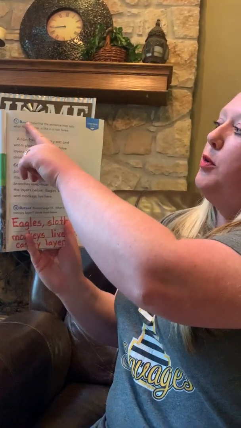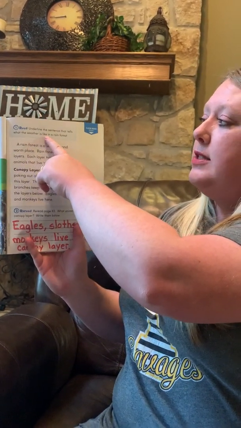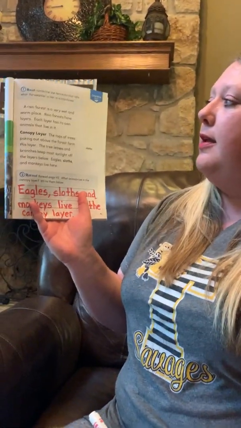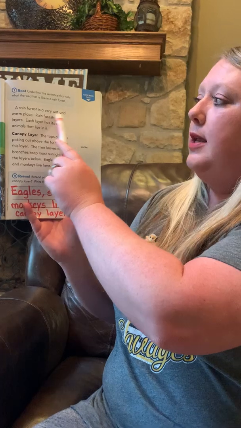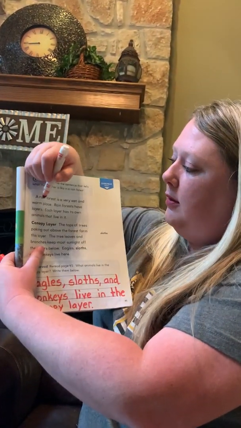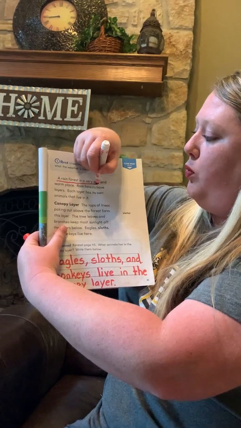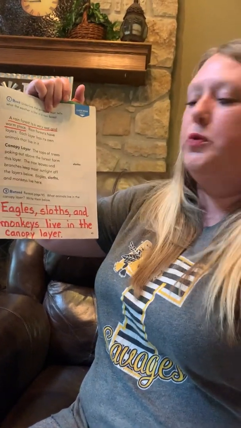It says on number 1, read, and we're going to underline the sentence that tells what the weather is like in a rainforest. So I'm going to grab my marker, and the first sentence says, a rainforest is a very wet and warm place. That sentence tells me what the weather's like. So I'm going to underline a rainforest is a very wet and warm place. Oh, that's how it gets its name, the rainforest, because there's lots of rain. Okay, I'm going to continue reading.